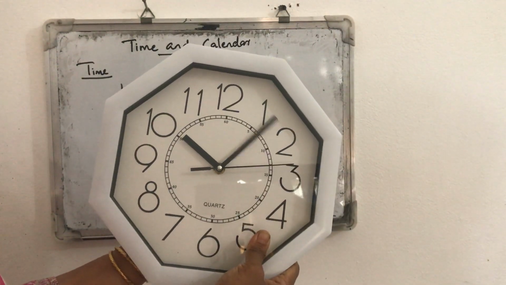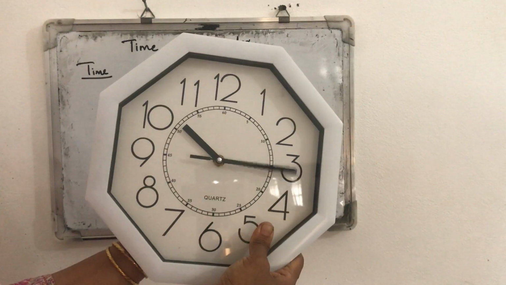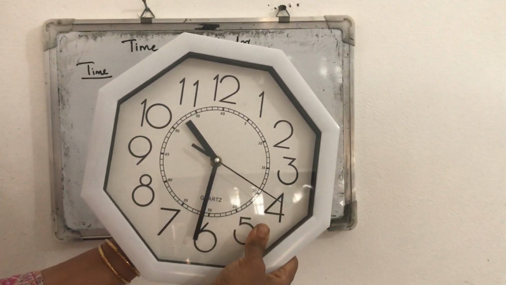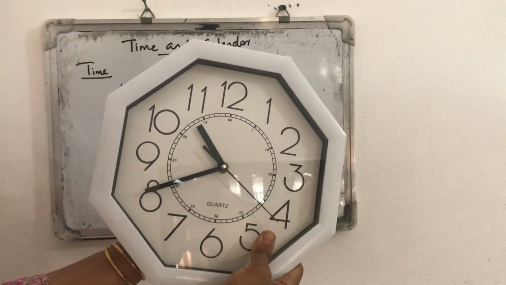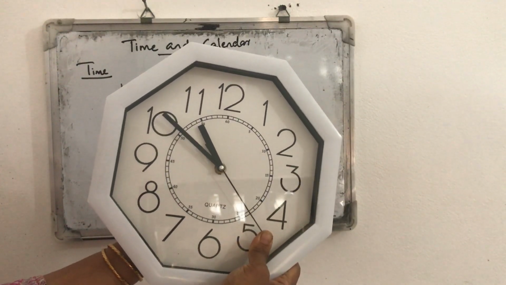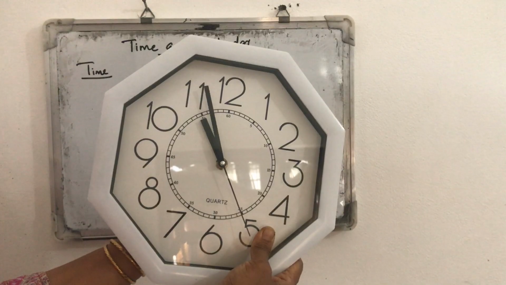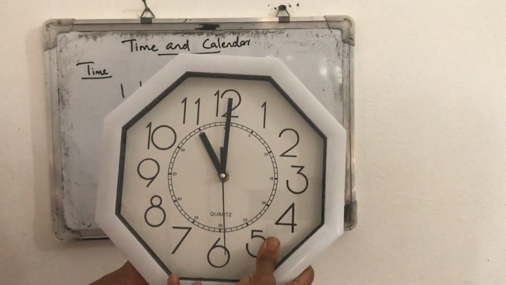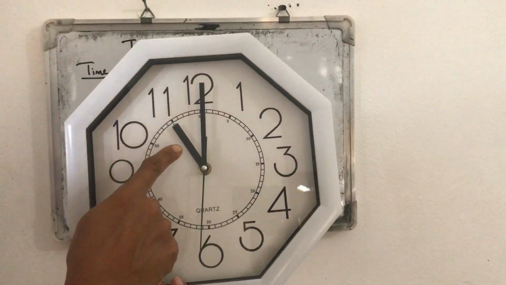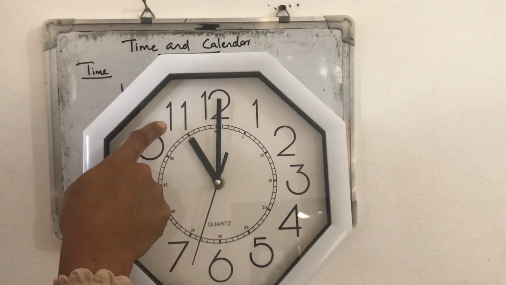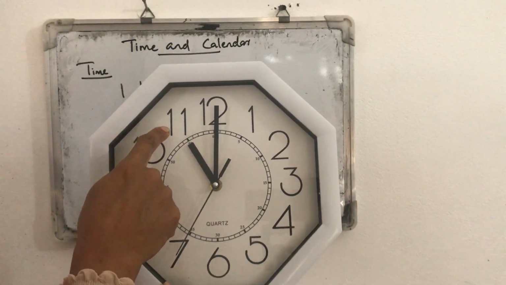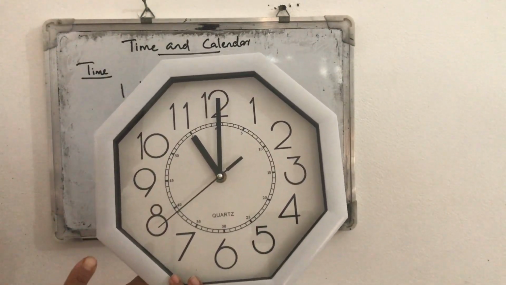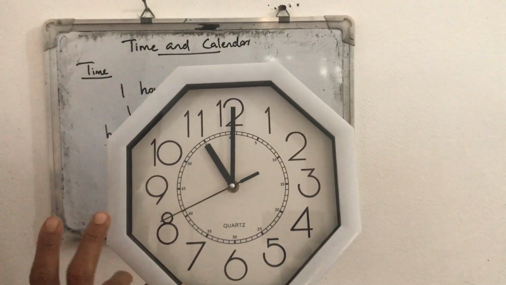Now if the minute hand is moving like this, one round, to complete one rotation of this minute hand, 1 hour is needed. Now what is the time now? Now it is 11 o'clock. Now the shorter hand is pointed to 11, and the minute hand is pointed to 12. Now the time is 11 o'clock.